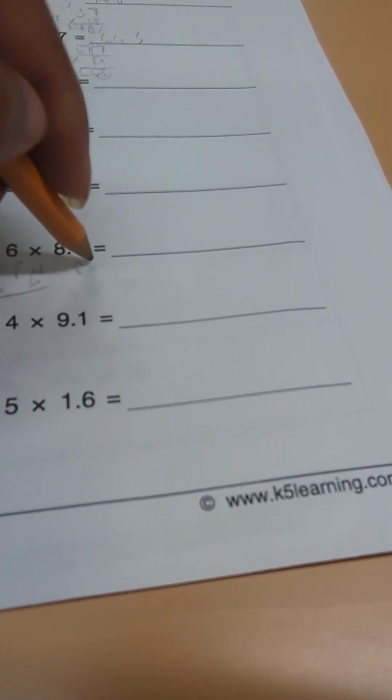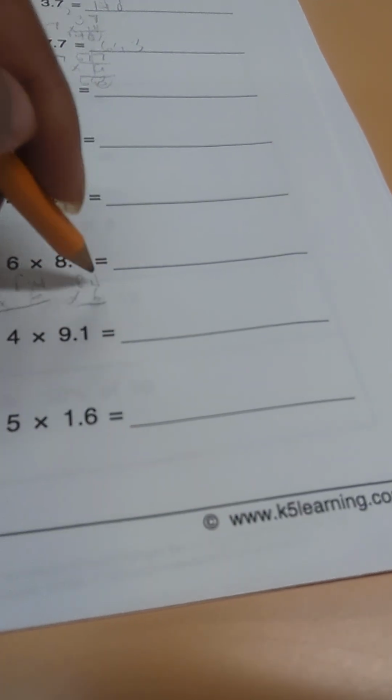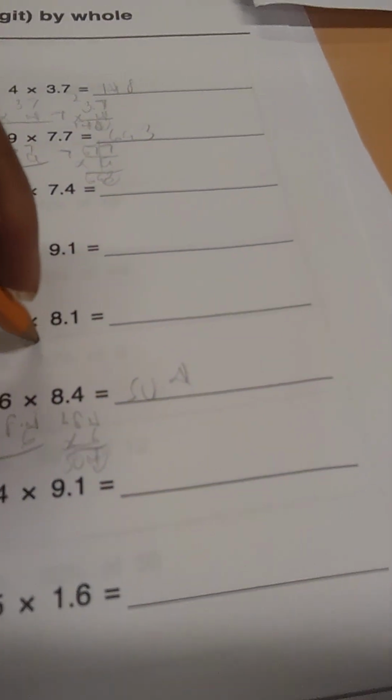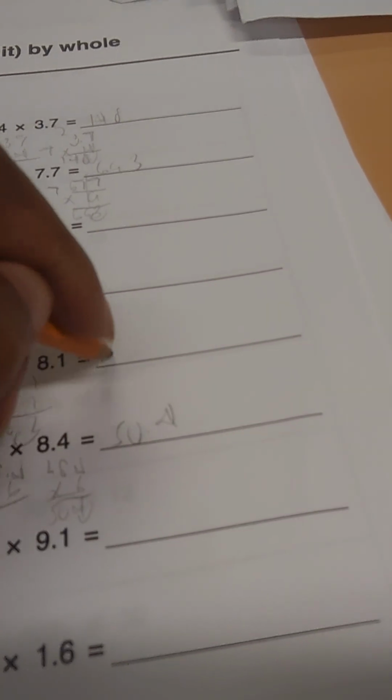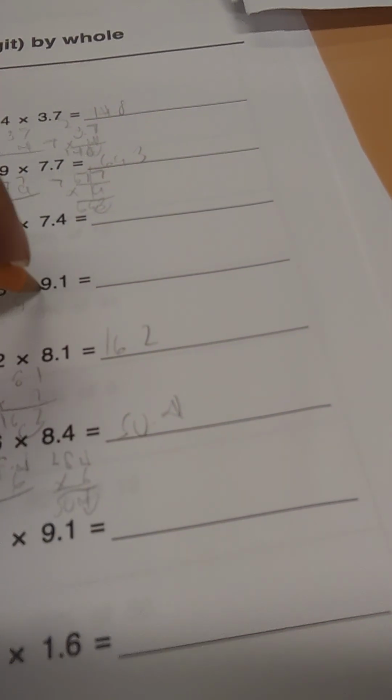Right, this becomes 8.4 times 6. This becomes 84 times 6. 8 times 6 is 48, 50. This is 50.4. 8.1 times 2. This is 16.2. 9.1 times 3 is 27.3.